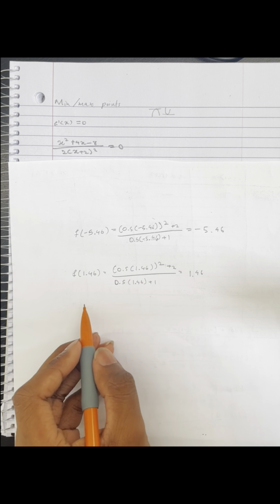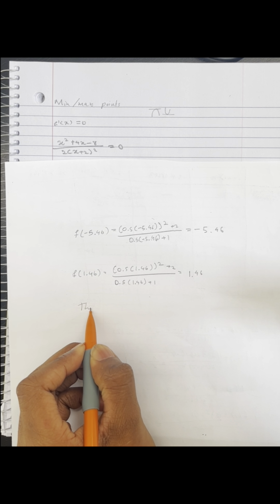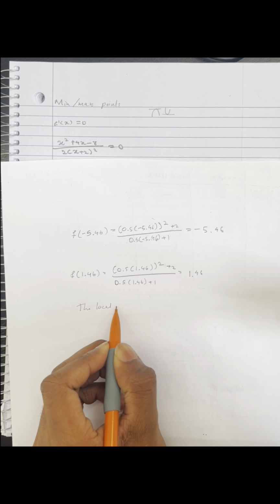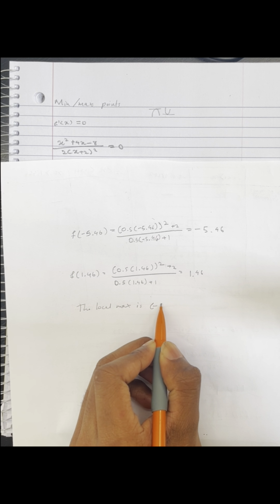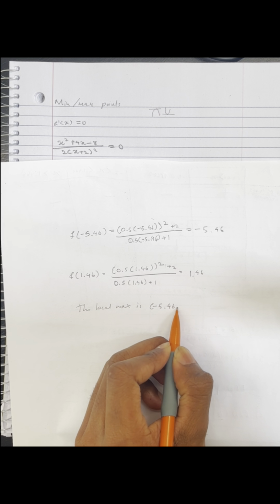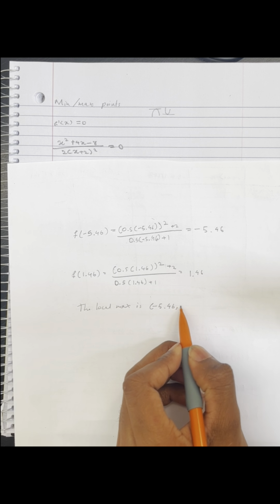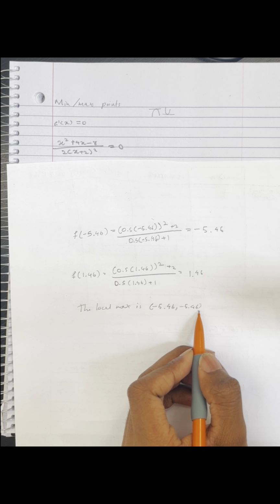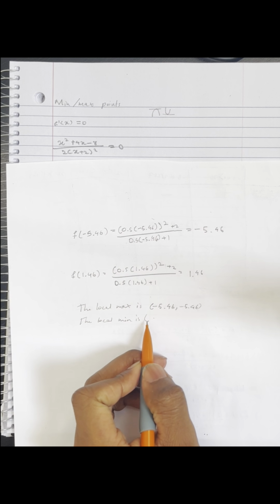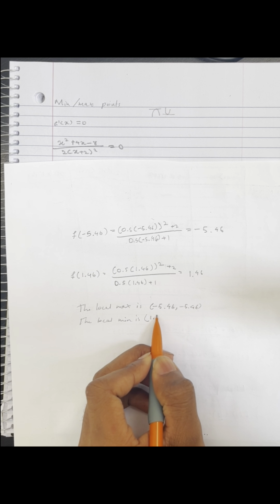Now, the local maximum is at minus 5.46, and the local minimum is at 1.46.